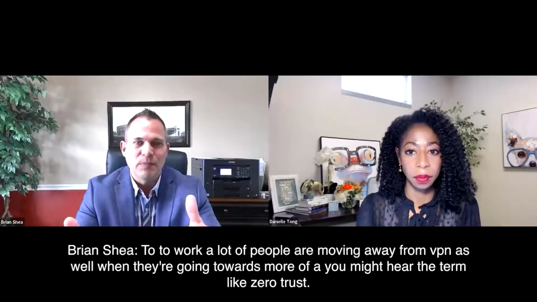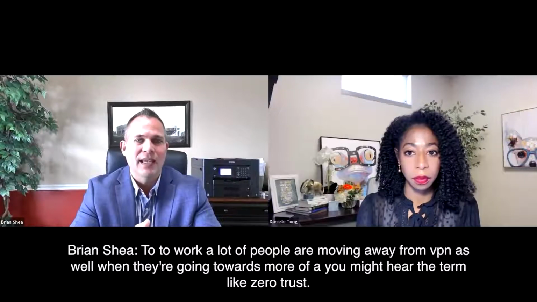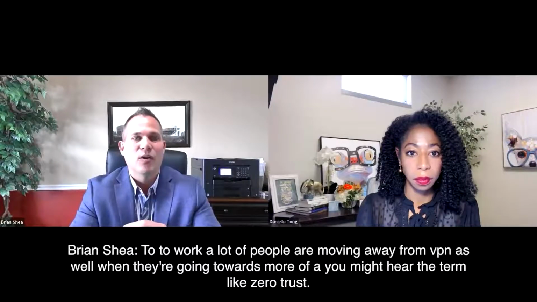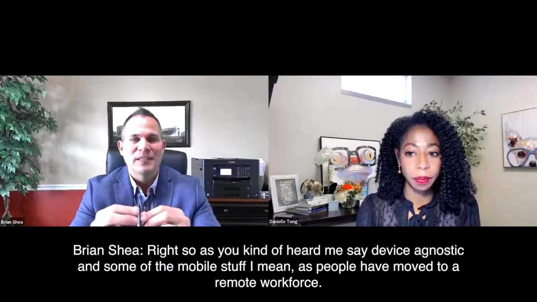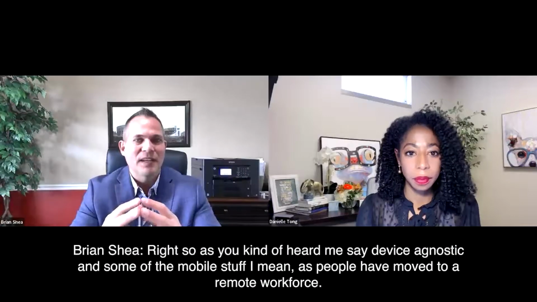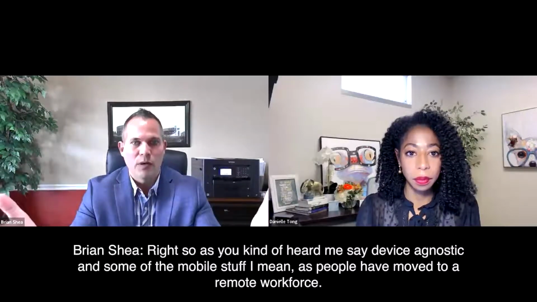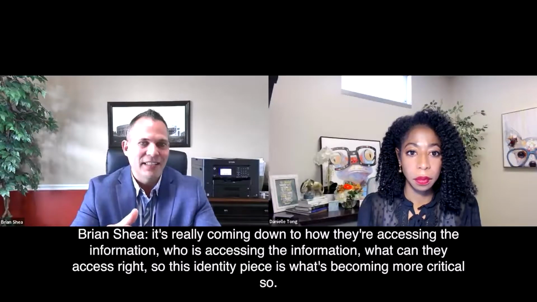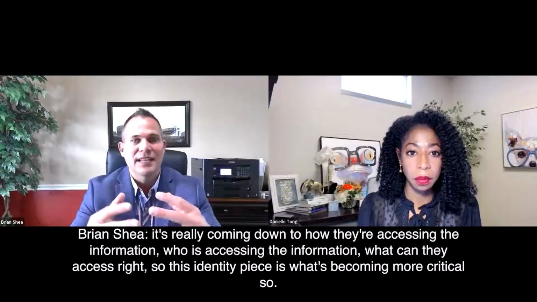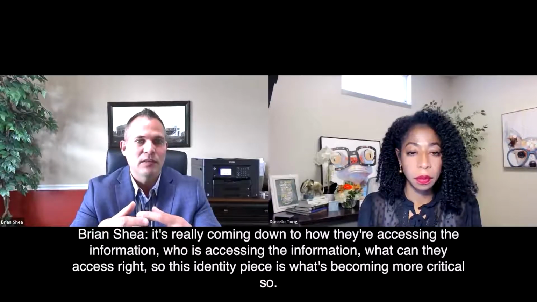A lot of people are moving away from VPNs as well, towards what you might hear called zero trust, or tools more of a single sign-on type solution. Where things have shifted is really to identity and access management, right? As I said, device agnostic and some of the mobile stuff. As people have moved to a remote workforce, it's really coming down to how they're accessing the information, who's accessing the information, and what can they access. So this identity piece is what's becoming more critical.